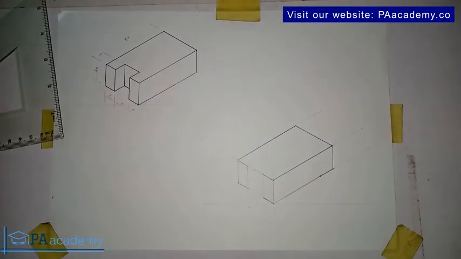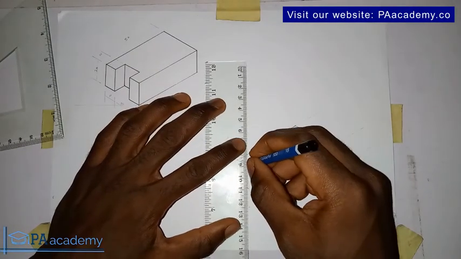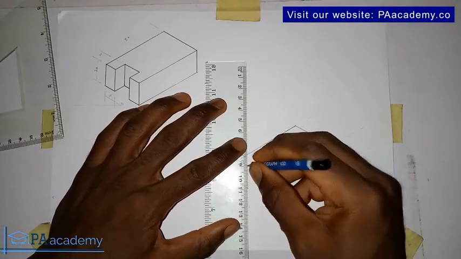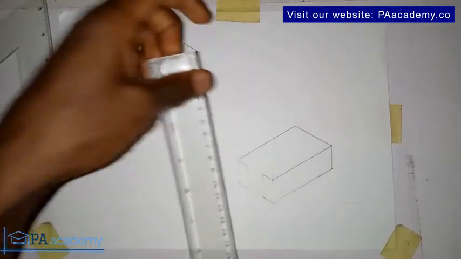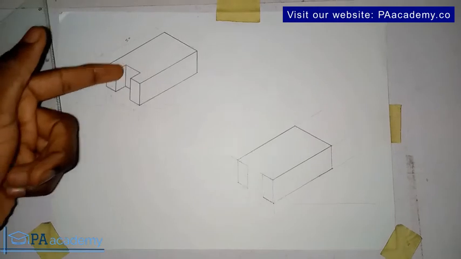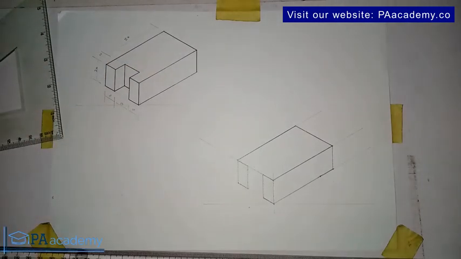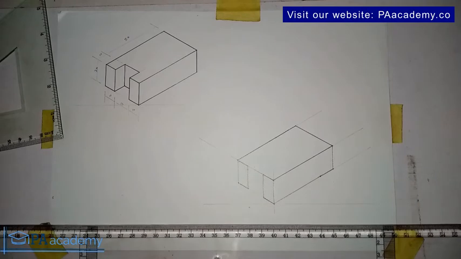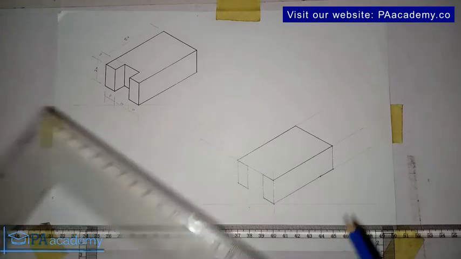So this is what it's currently looking like. So the next thing is, let me also do the same to this. So this is what the drawing is going to look like. So the next thing is to make this part of it that is inside. So in doing that, let me bring back the set square and my T-square.